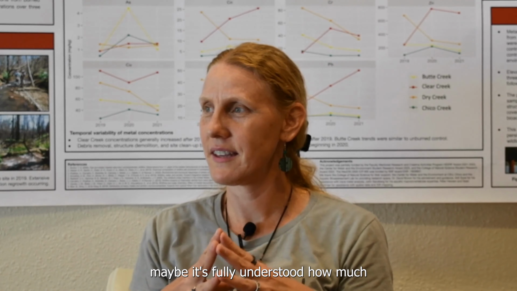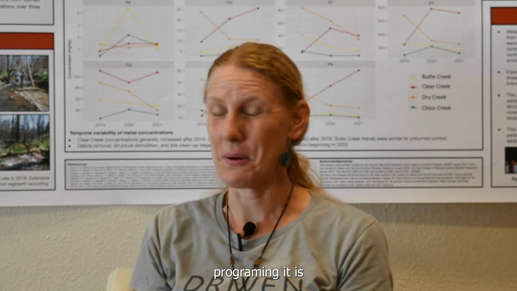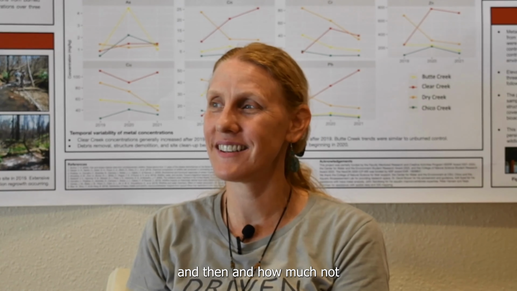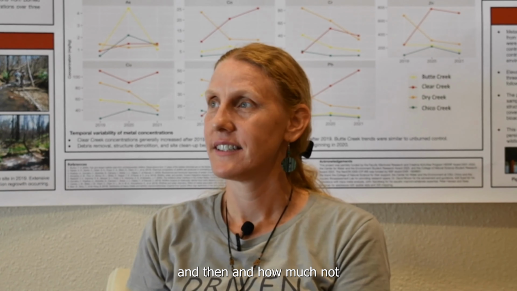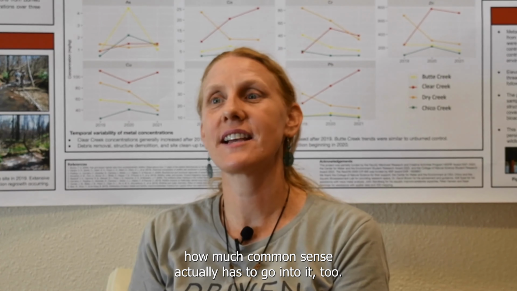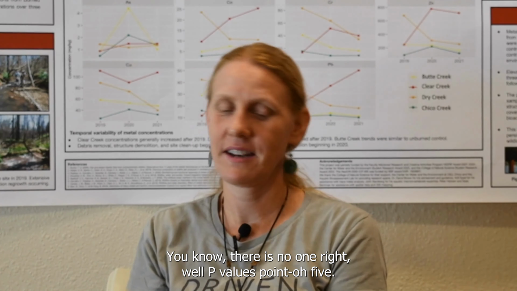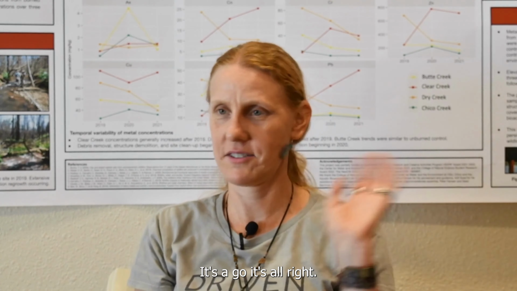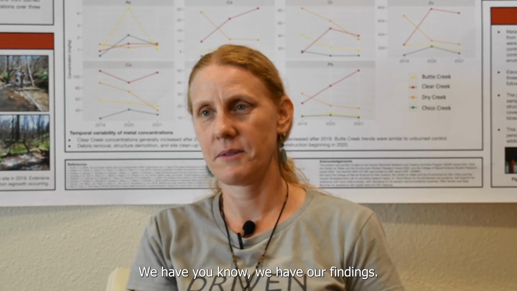I don't think it's fully understood how much programming it is, and how much common sense actually has to go into it too. There is no one right answer. It's not, well, the p-value is 0.05. Sorry, it's below 0.05, we have our findings. Like, no.